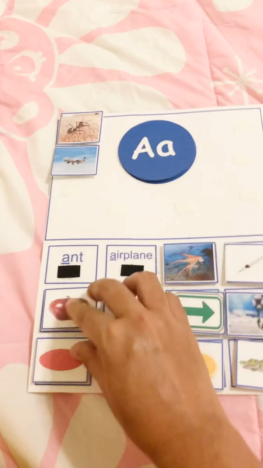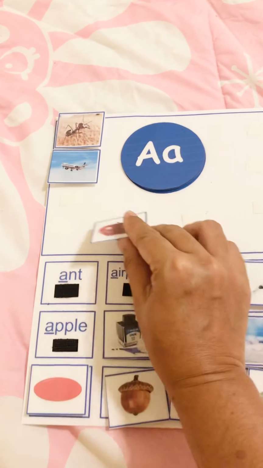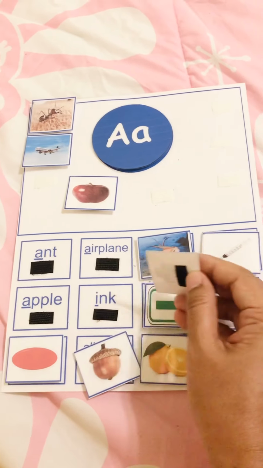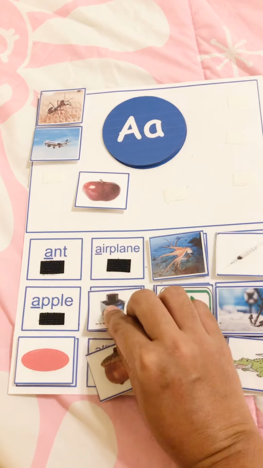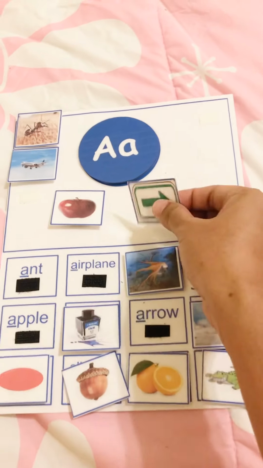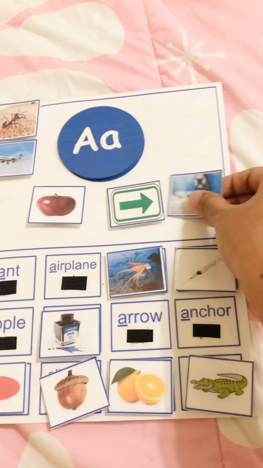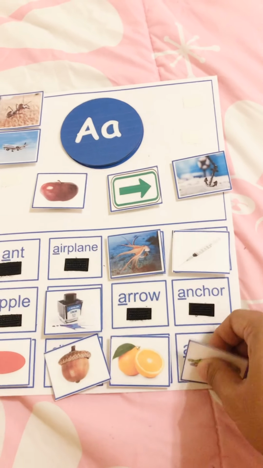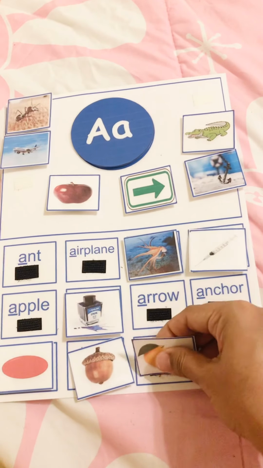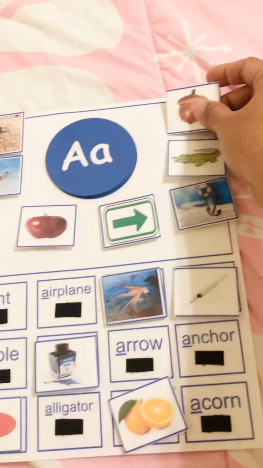So return it. If the word apple begins with the letter A, then we have to put it right here again. And the ink, it doesn't begin with the letter A, so we have to return it. And the arrow begins with the letter A, so we put it right here. Same with the anchor, and the alligator, because they begin with the letter A. The orange, no. The acorn, yes. So we put it right here.